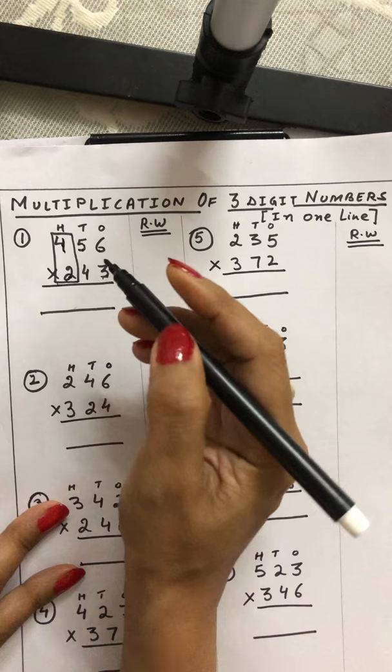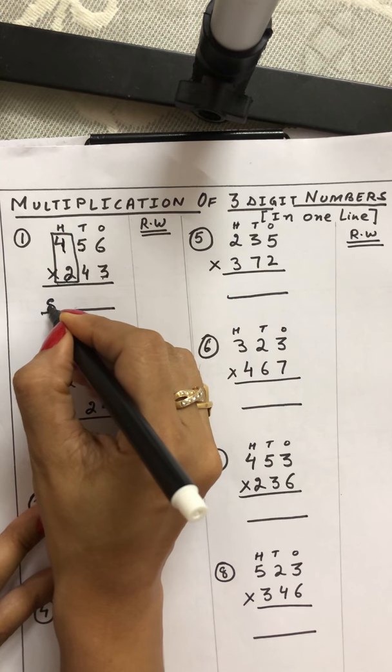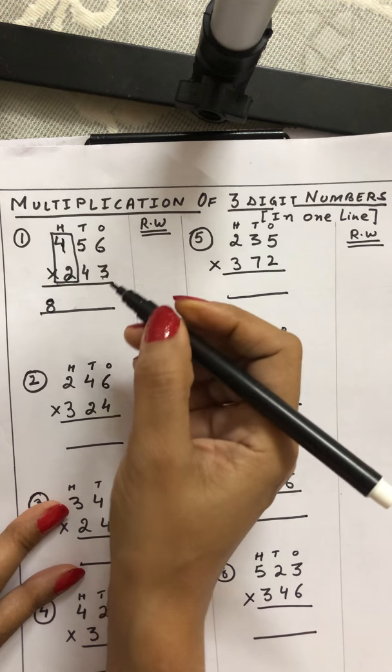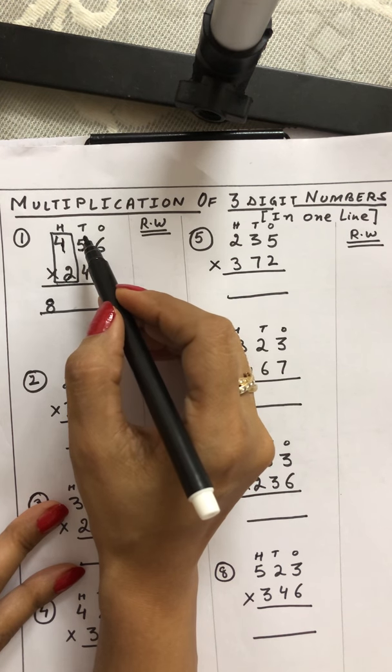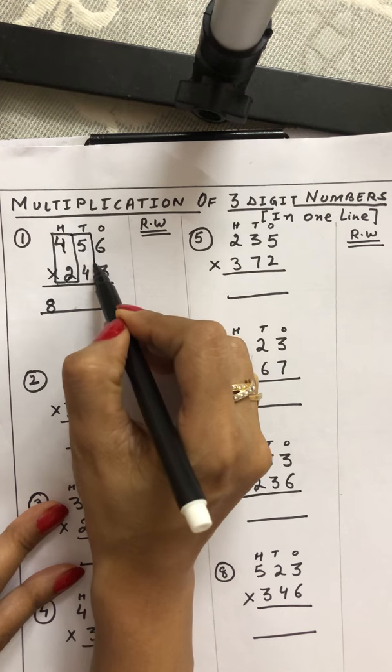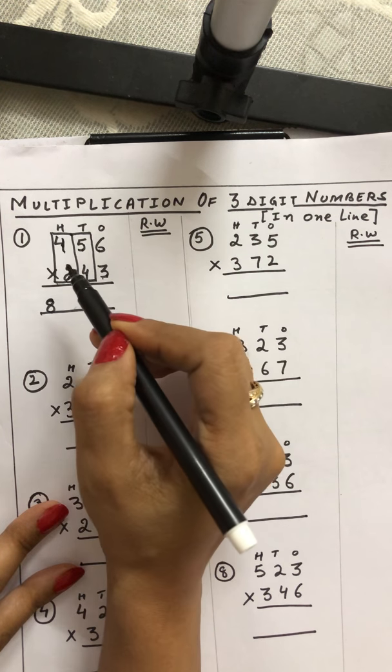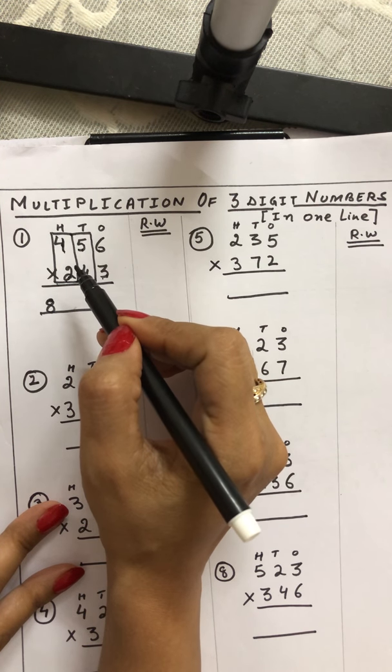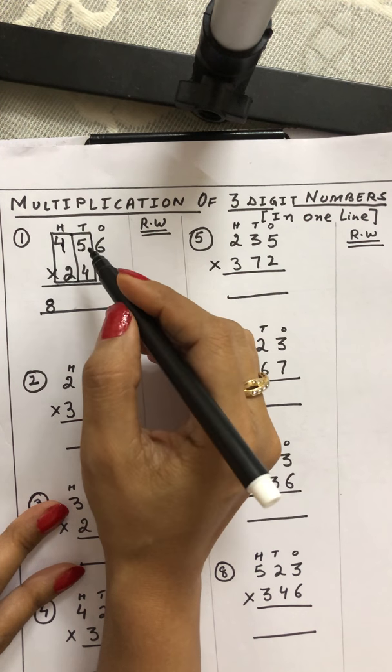4 times 2 is 8. We'll write our answer here. After this, I'll take the digits of the hundreds column as well as the digits of the tens column, and these columns I'll multiply in a cross way.